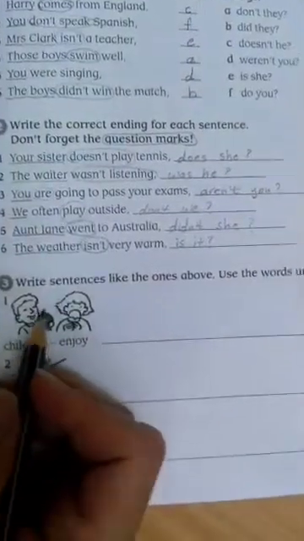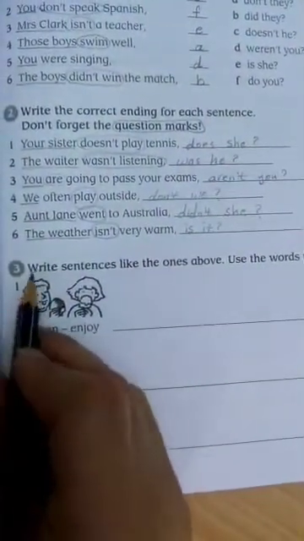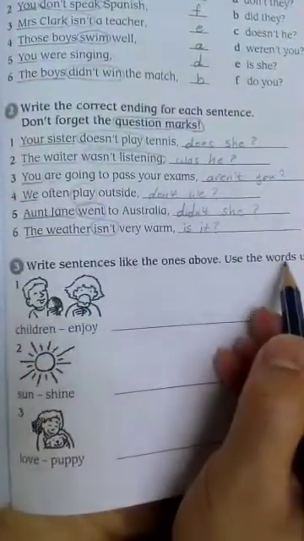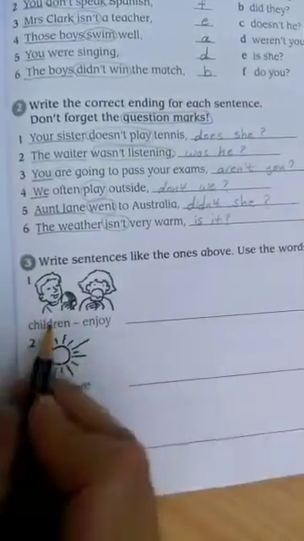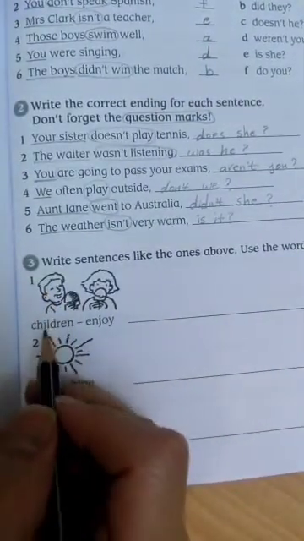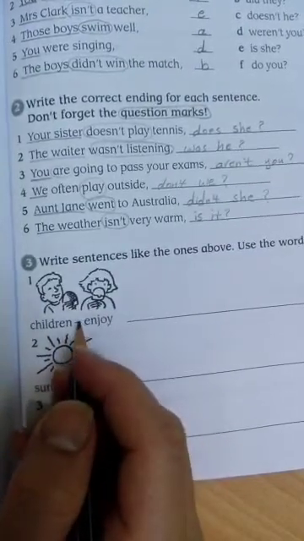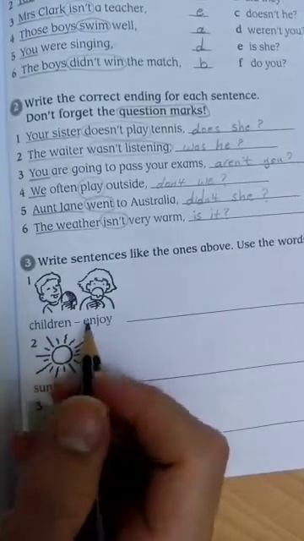Now let's move to exercise 3, which says write sentences like the ones above. They mean these sentences. Use the words under the pictures. You can see these pictures and we should use these words that are under these pictures. Let's start.